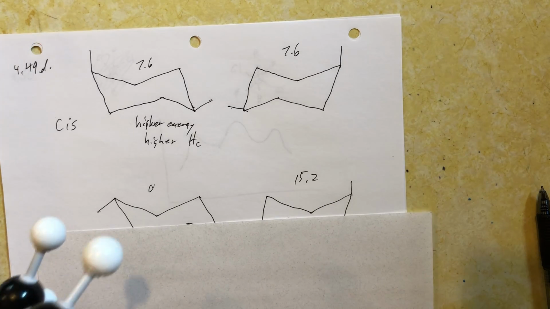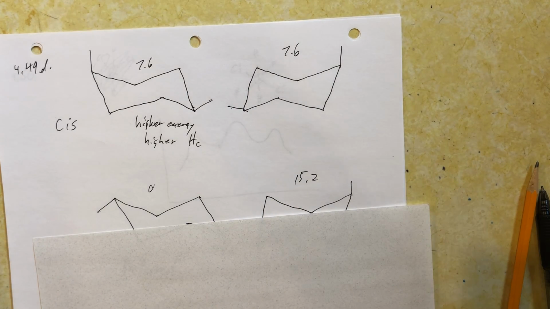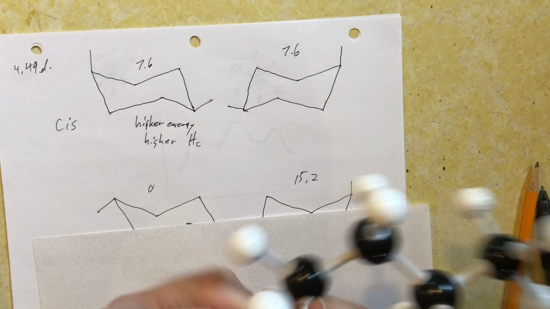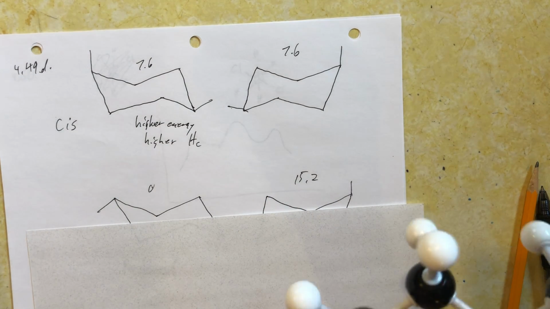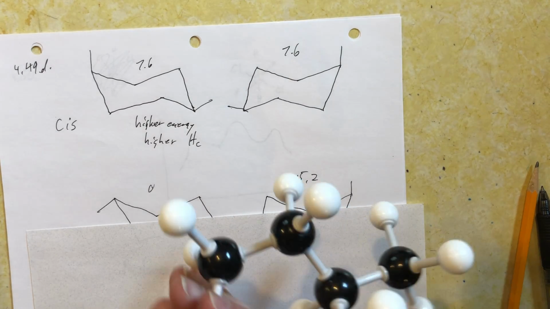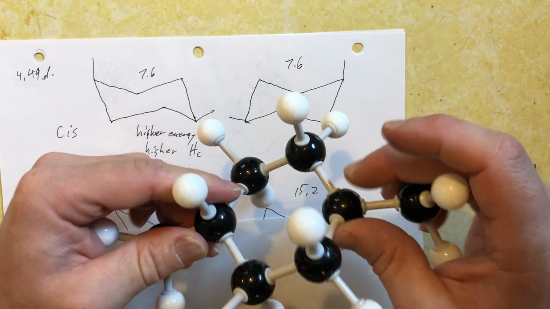If I make one of those trans, it's this one, and flip this down and make this one trans by changing these two positions. Now, what's it doing?